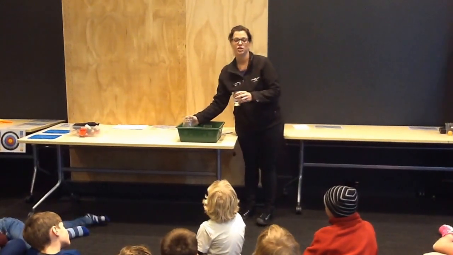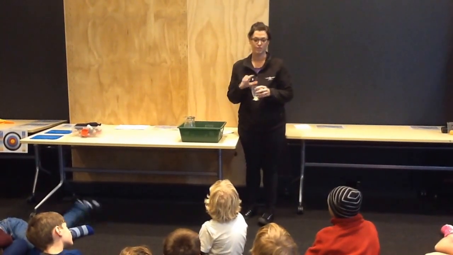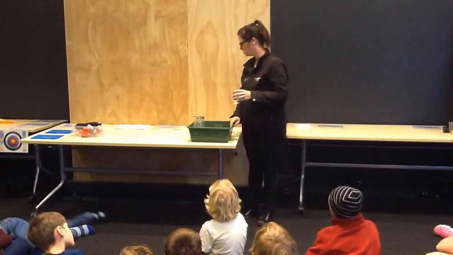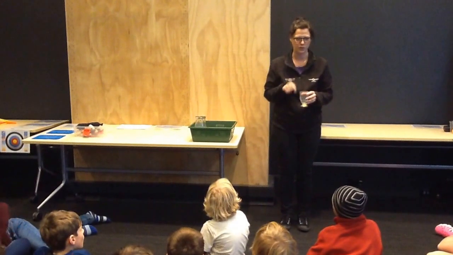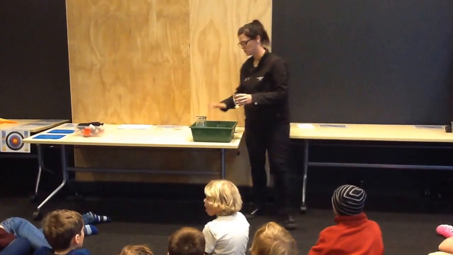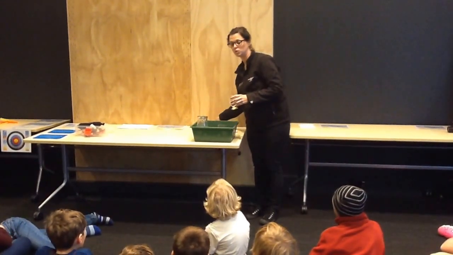The next part though, we're going to try and flip the glass over without any of the water spilling out. That's the hard part. That's the reason we've got the tub here. Don't do this experiment over here, because if it doesn't work, we end up with a soggy big carpet. So make sure you're doing the experiment over the tub so it catches any water that might fall out.